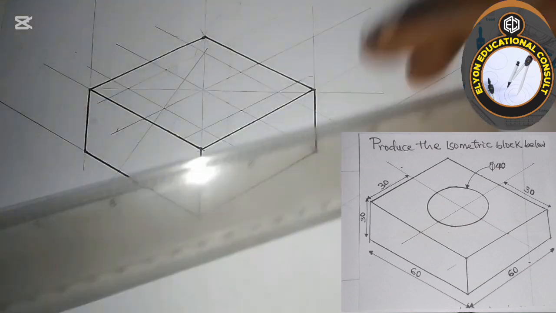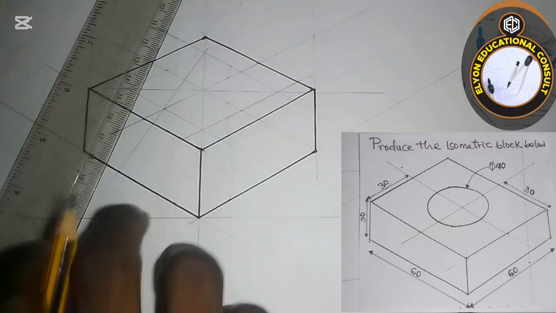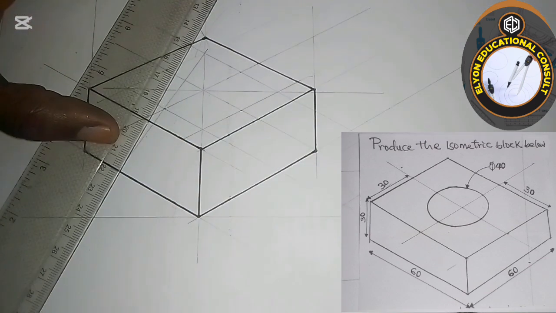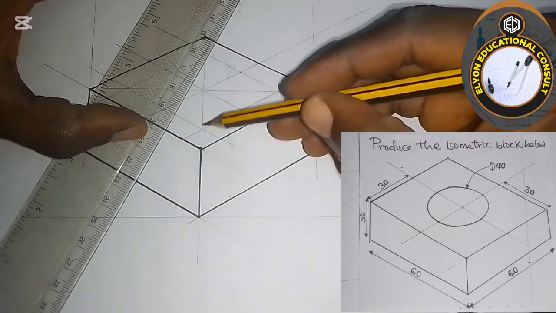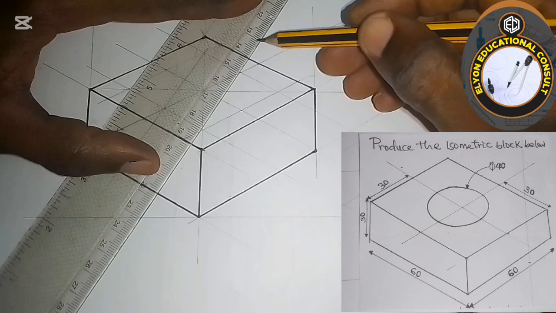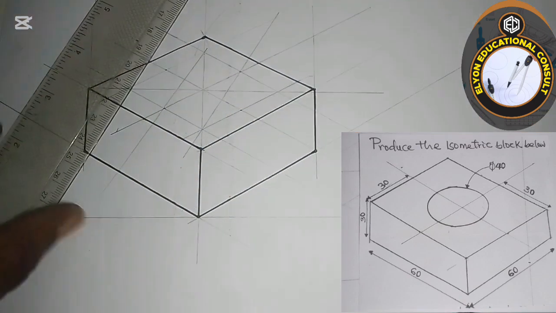Please take a look at my video if you do not understand how to draw the isometric circle using this rhombus method. I really explained it in the previous video. Then from this side as well, I will draw to meet this side here. Take note of that.